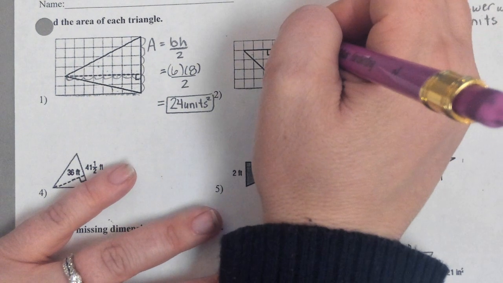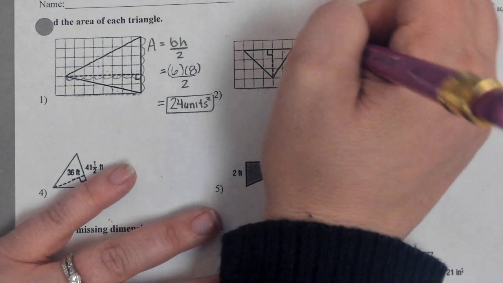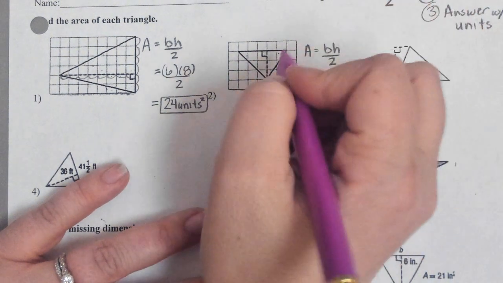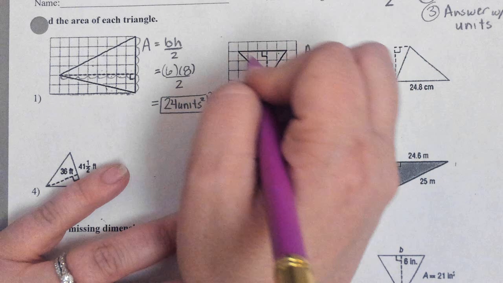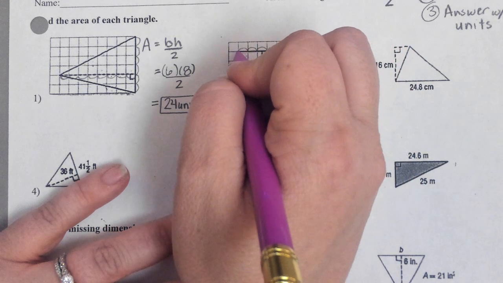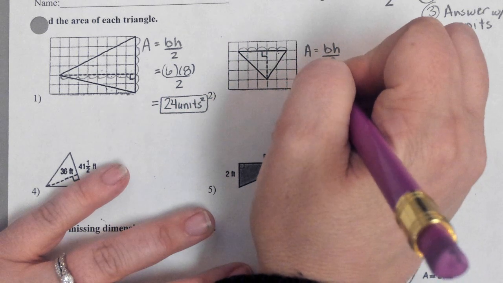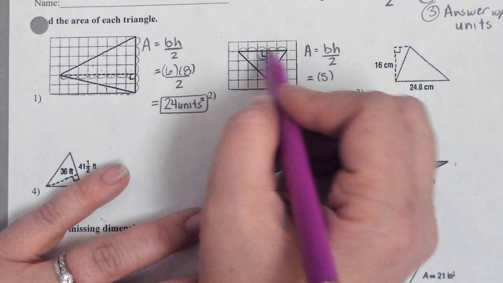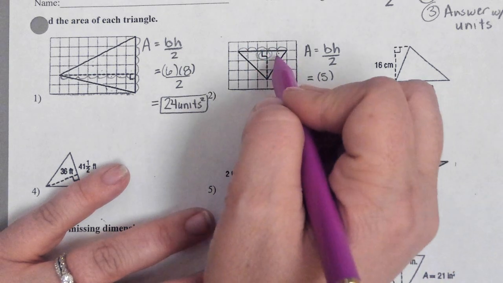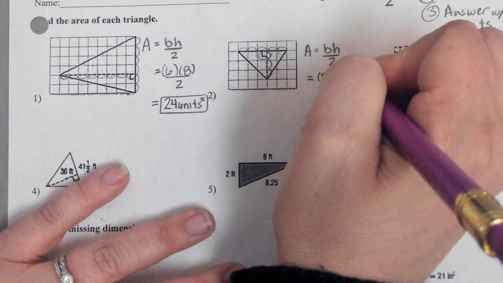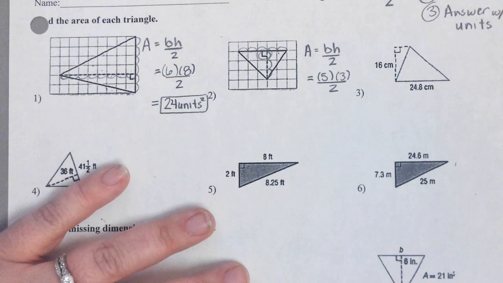Right? Next one, area equals base times height divided by 2 because it's a triangle. My base is going to have to be that straight line. It can't be the slanted lines. Counting that, 1, 2, 3, 4, 5. So my base is 5. My height is where that right angle is, which is another clue. Remember, my base and height always have to make a right angle. So counting my height, 1, 2, 3. 5 times 3 gives me 15.